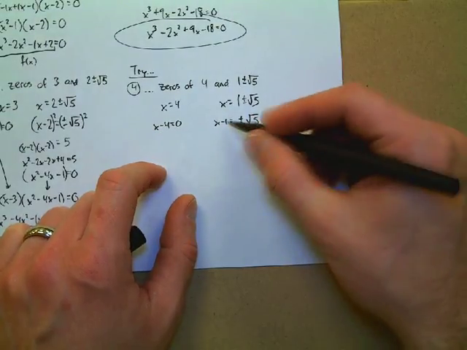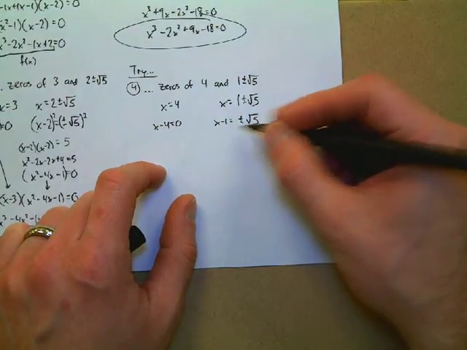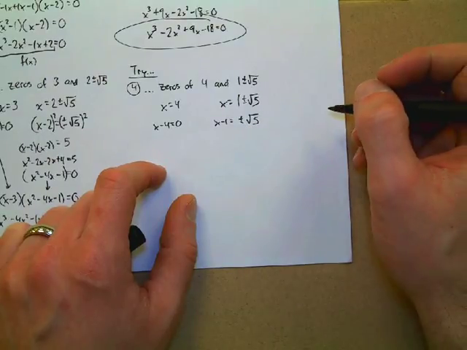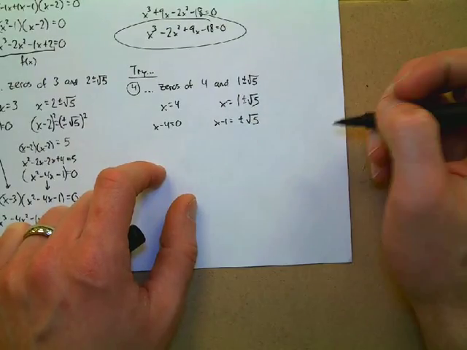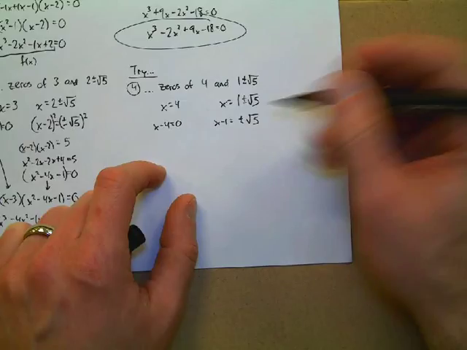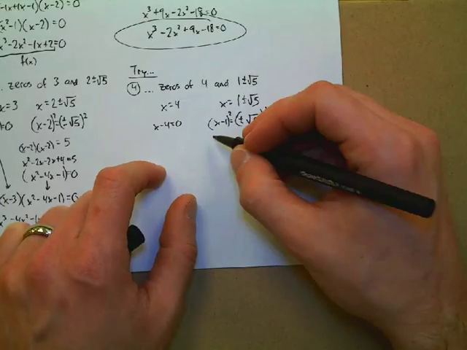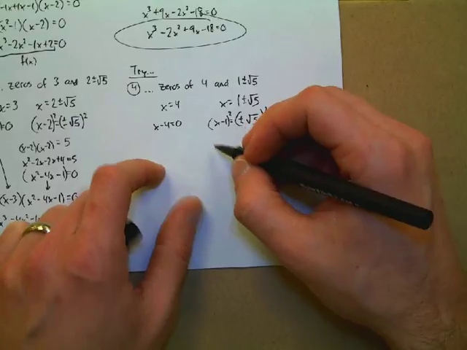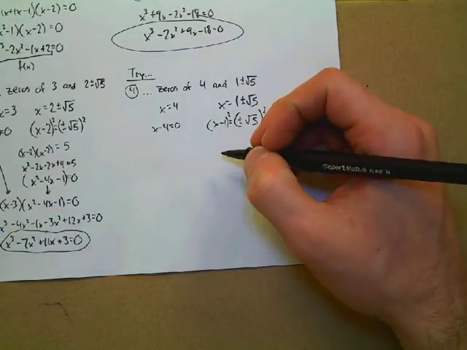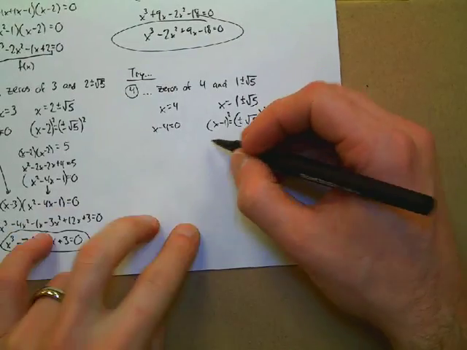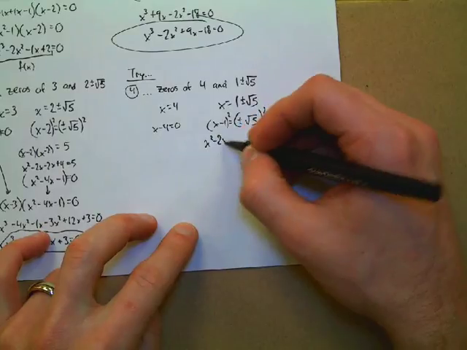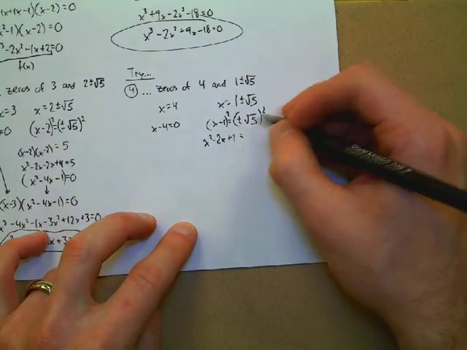x minus 1 quantity squared is x minus 1 times x minus 1. It'll end up being x squared minus 2x plus 1. And then the square of root 5 is just 5. Subtract the 5 over. So there are two factors, x minus 4 and x squared minus 2x minus 4. And then we multiply those together.